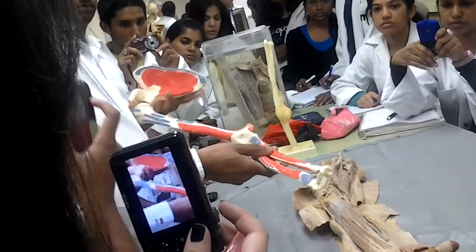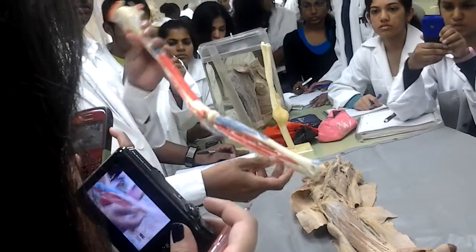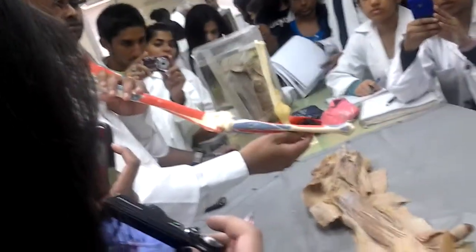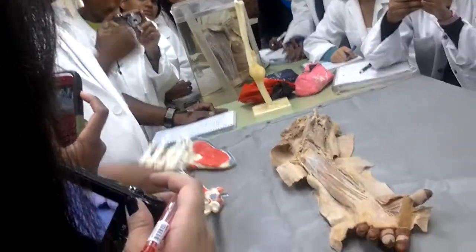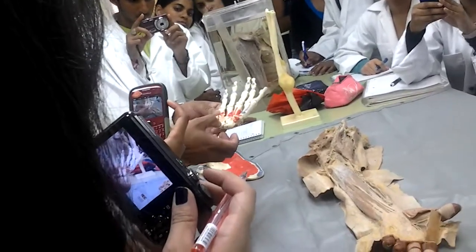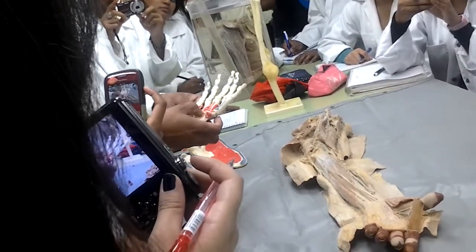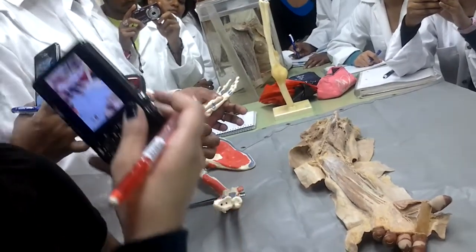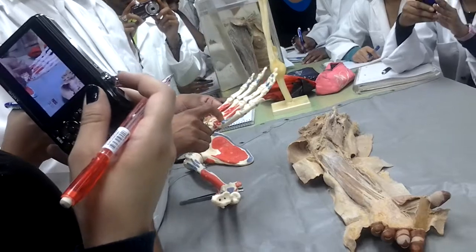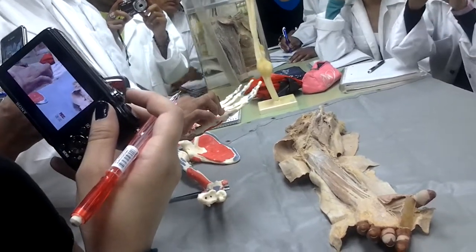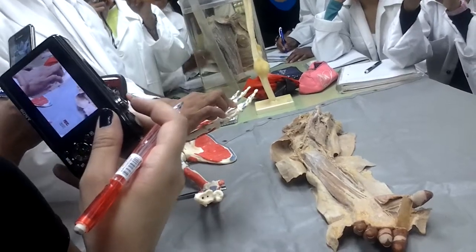Now I also wanted to show you these bones which form the forearm: the radius and ulna. You see the radius on the lateral side, ulna on the medial side. And these are the carpal bones which we are supposed to learn in later classes. Right? They are arranged in two rows, proximal and distal row. These are the metacarpal bones. These are the phalanges. Right? The metacarpophalangeal joint is here, and the interphalangeal joints are here. Right?